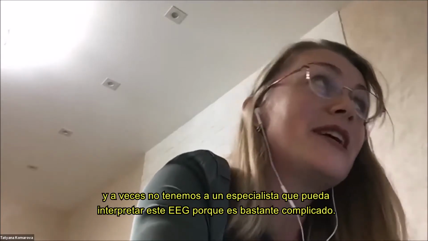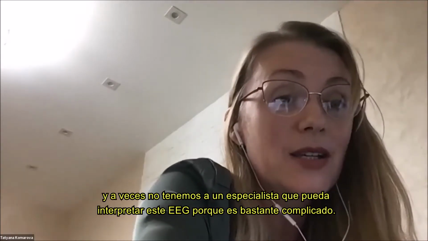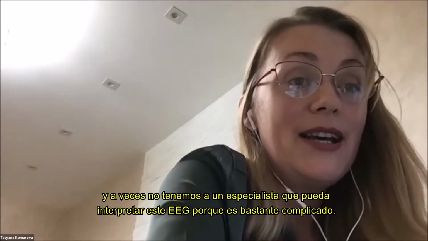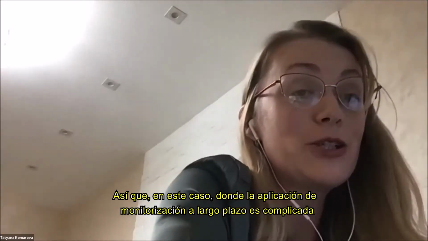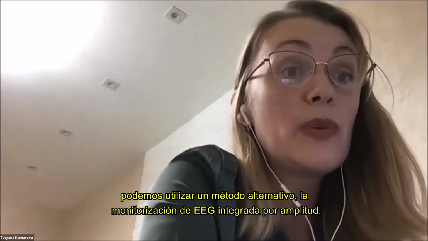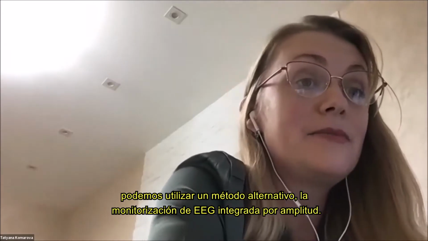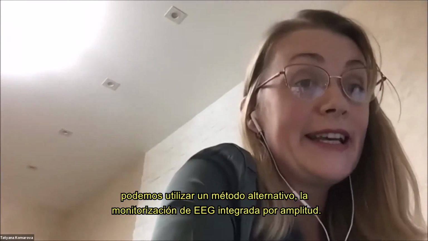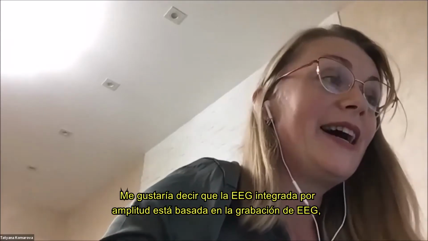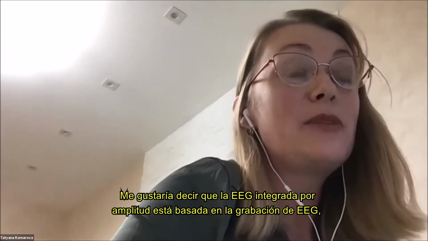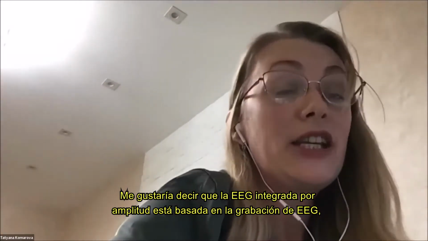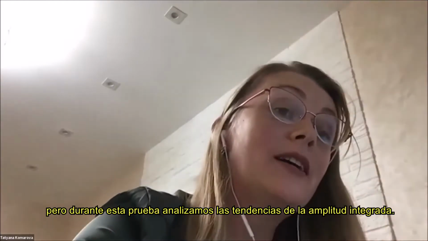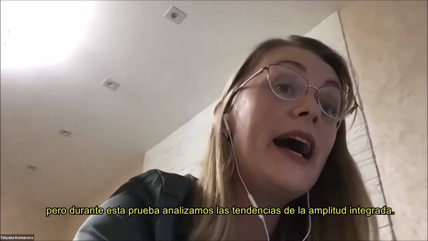And sometimes we don't have a specialist who can interpret the EEG, because it's rather complicated. So in this case, the application of long-term monitoring is limited. We can use an alternative method, which is the monitoring of amplitude integrated EEG. Amplitude integrated EEG is based on EEG recording, but during this test we analyze amplitude integrated trends.